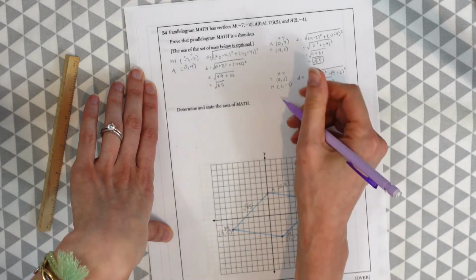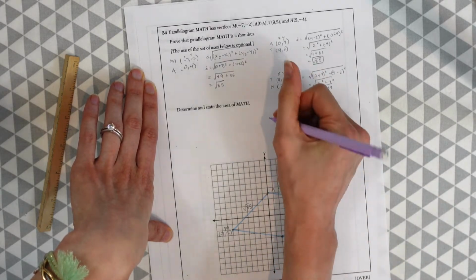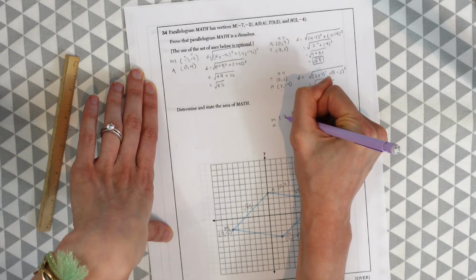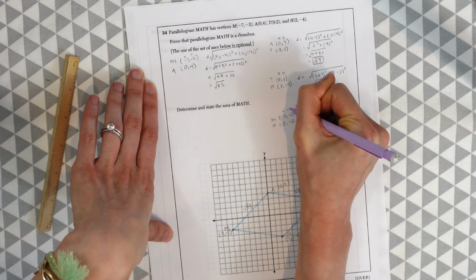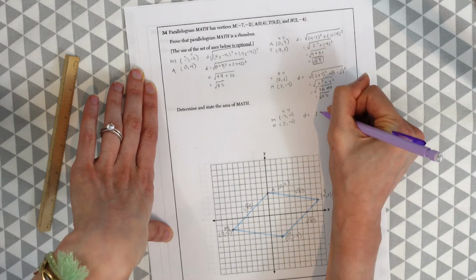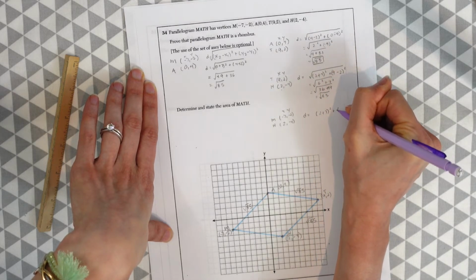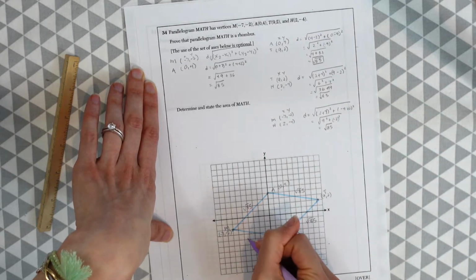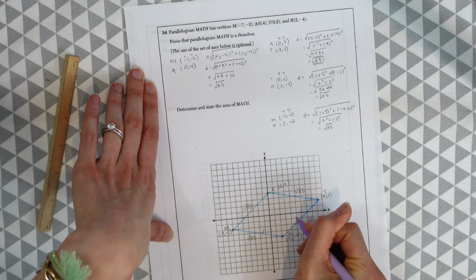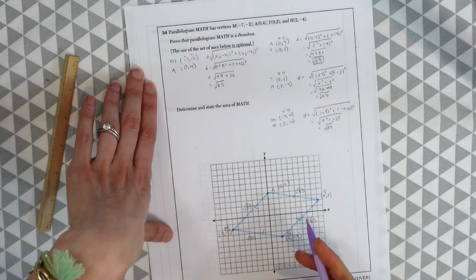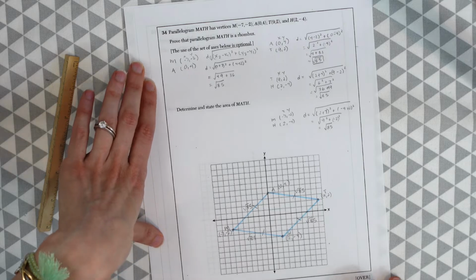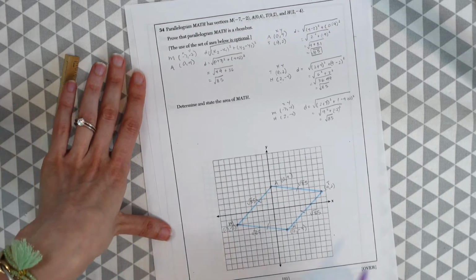And then our last pair of points, we have M and H. And we get radical 85 again. So we know that all these sides are equal and that this quadrilateral is a parallelogram. So, okay, on to the next part.